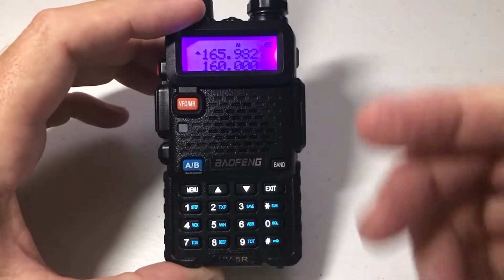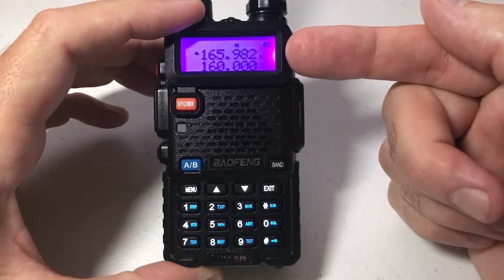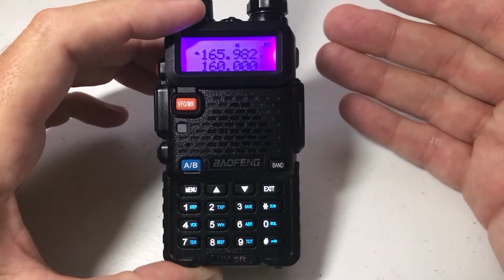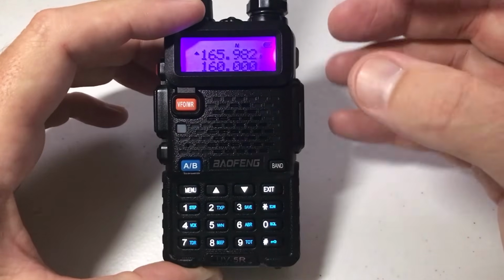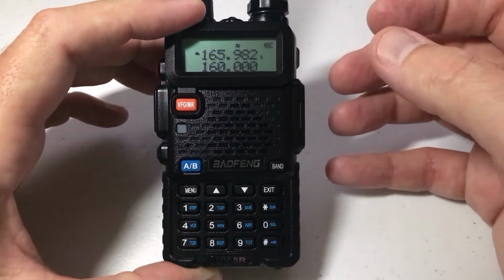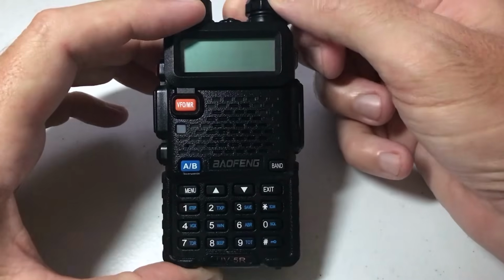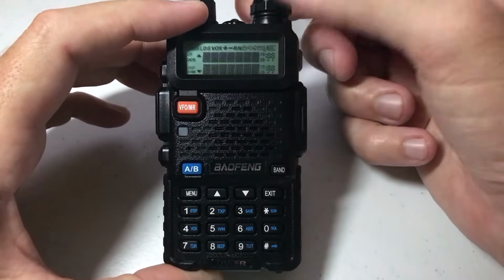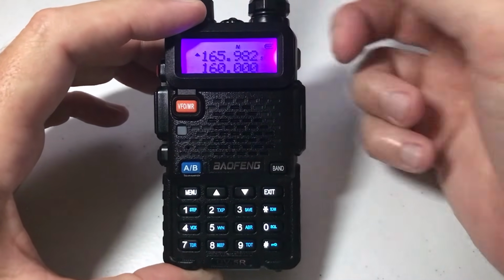I'm going to press exit. You can see my backlight is now staying on for 10 seconds. Again, it's a global setting, so whether you're in standby mode, you're receiving, or you're transmitting, anytime that backlight turns on, the duration time you just specified is what's going to happen.